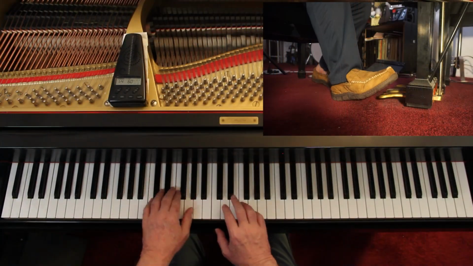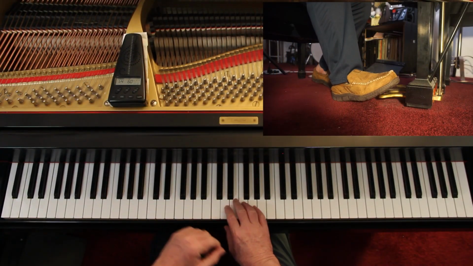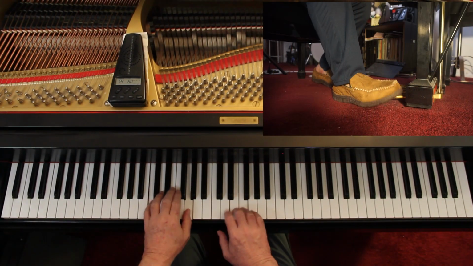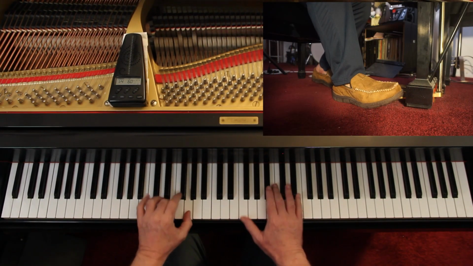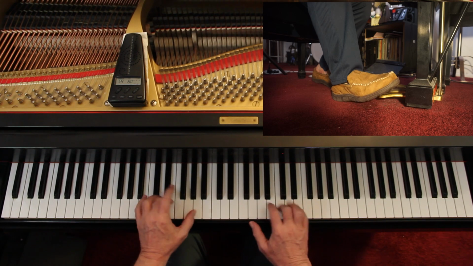So at the beginning, I'm going to push the notes down first and then the pedal. And I'm going to lift it as I play the staccato because I want to hear staccato. That's pretty much the pedaling throughout.